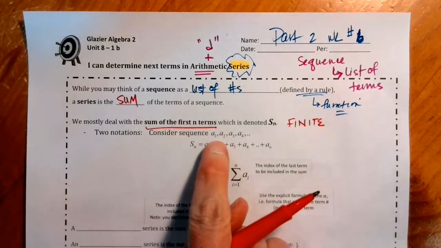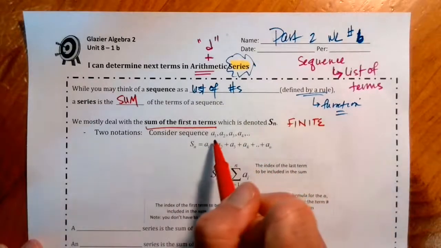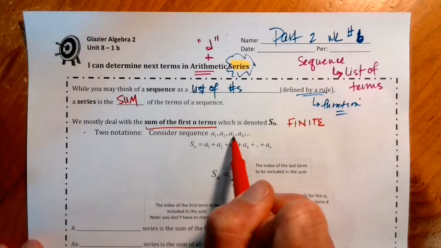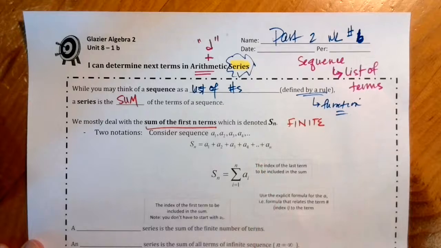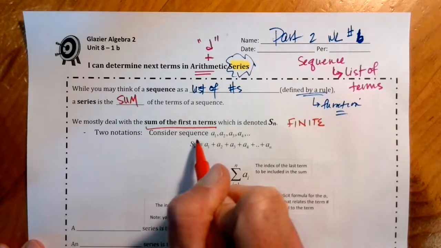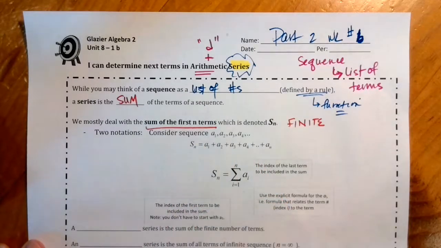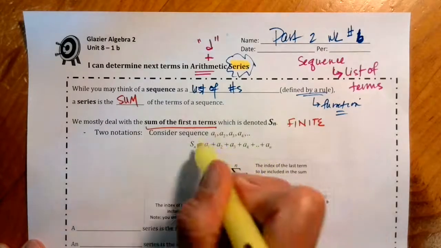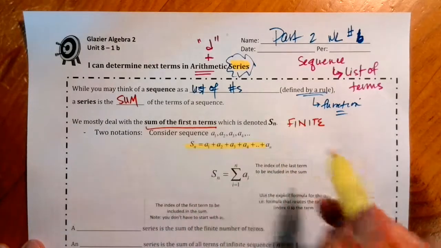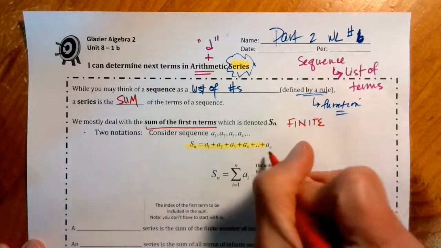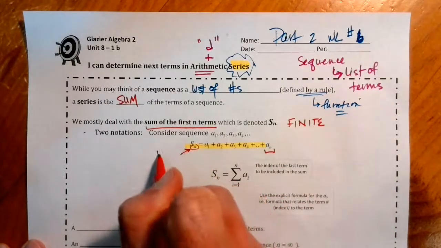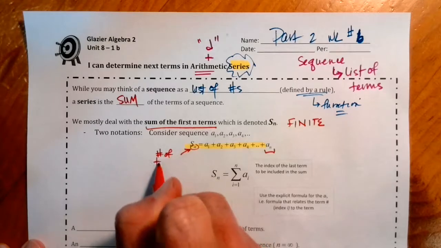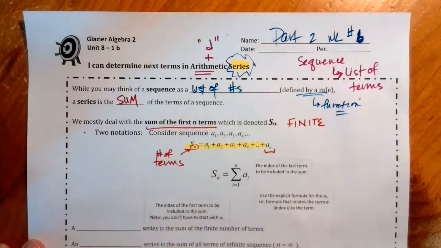So here's my sequence. Here's my a sub 1, 2, 3, 4. My n, my first, second, third, fourth term. My s sub n, and we'll have that highlighted for us, is going to be equal to all of those terms all the way up to and including this last term. And n, don't forget, is going to tell you which number of terms you're talking about.